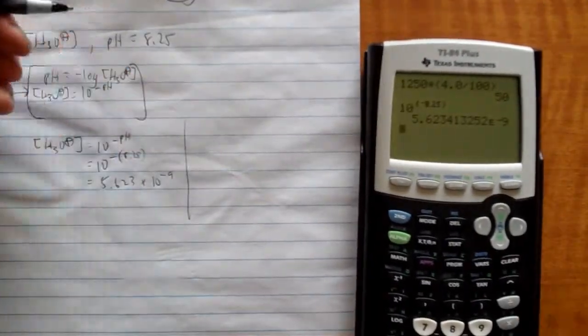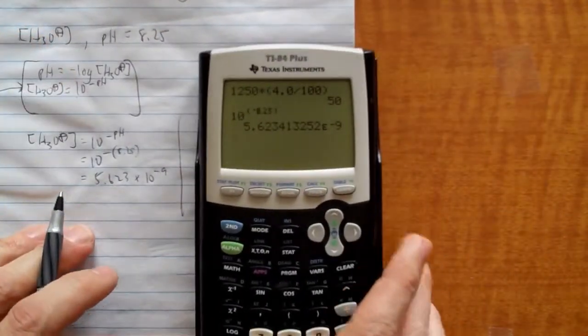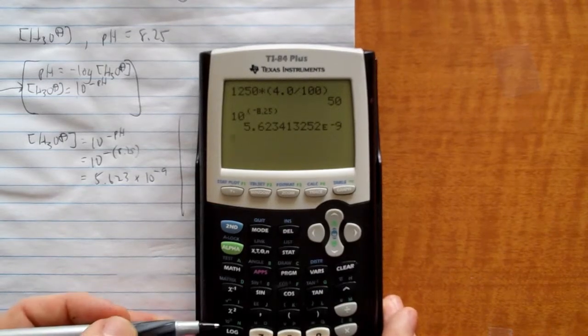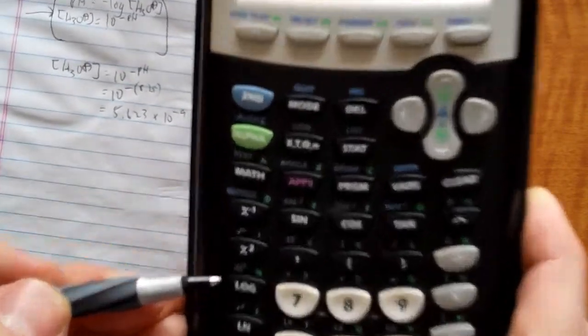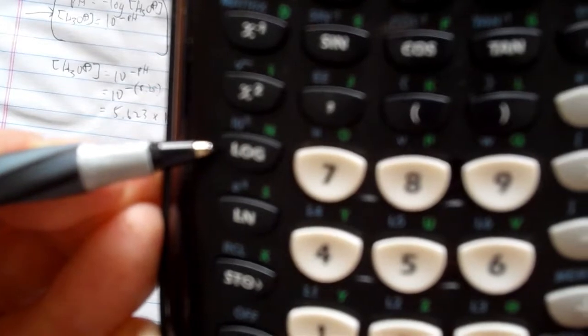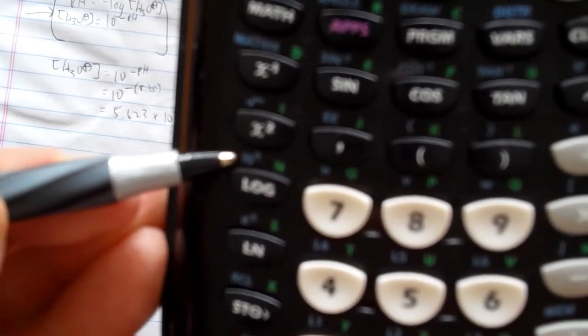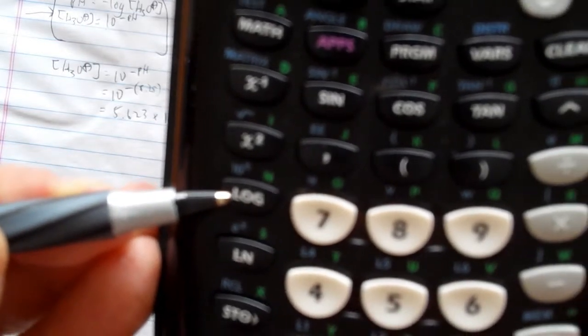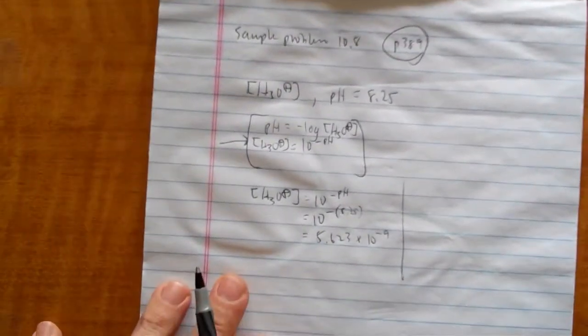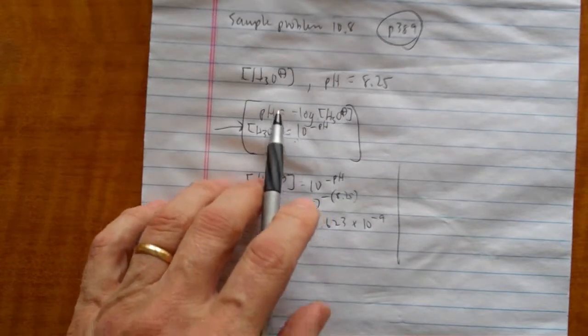Okay, let me do this another way. There's a button right here, which I don't know if you can see. It's the log button, because that's the inverse function, you see. The 10 to the x is the inverse function of log, which is why they're together, which is also why I say these two equations are equivalent, right?